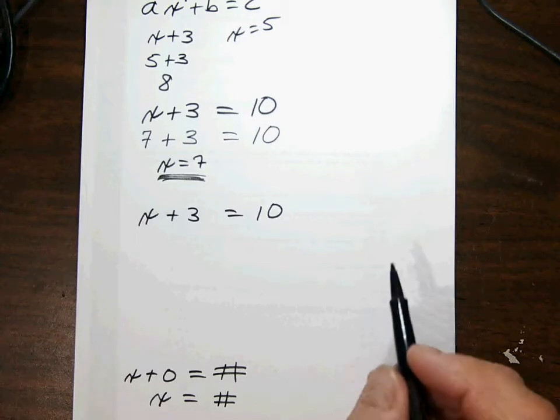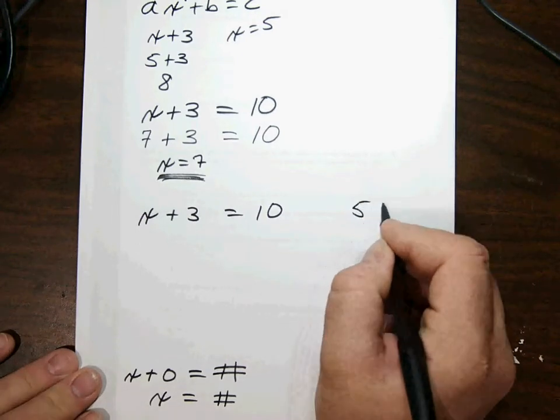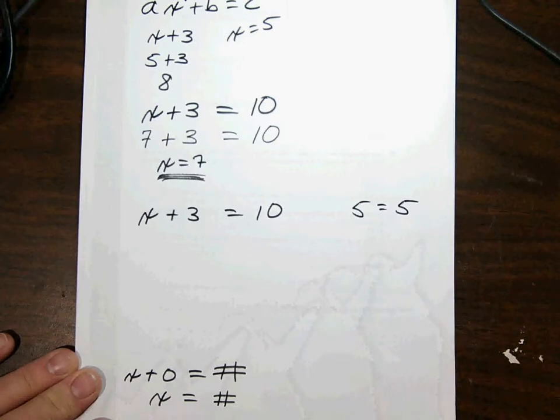Okay, let me do a quick sidebar. No one's going to argue with me that 5 equals 5, right? We'll call it an equation. It's got an equal sign. It's a balance. You're not going to argue with me, right?